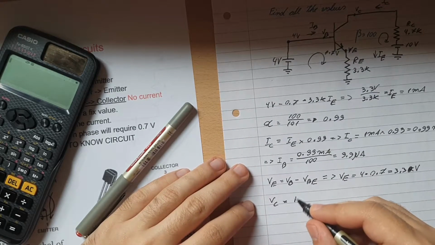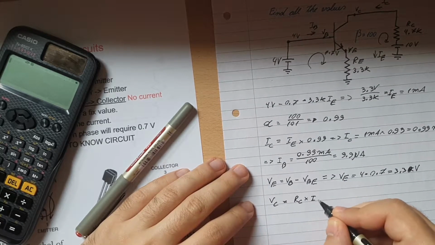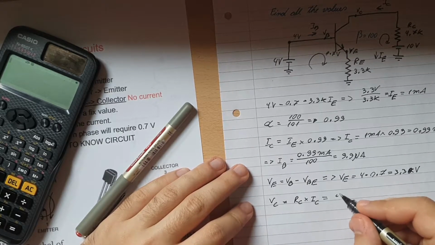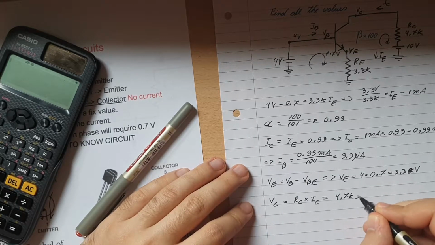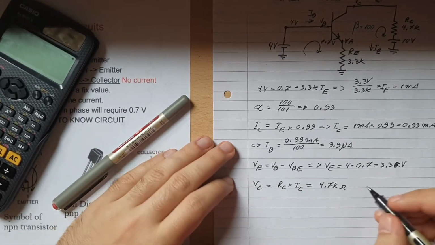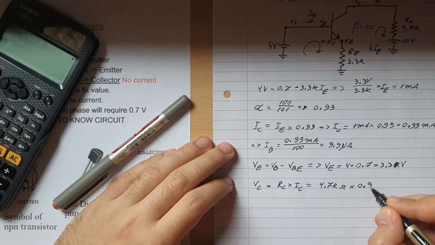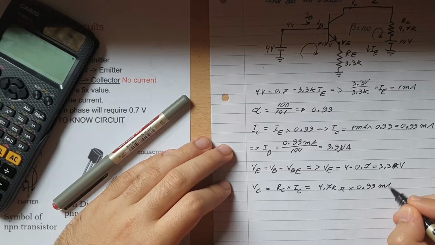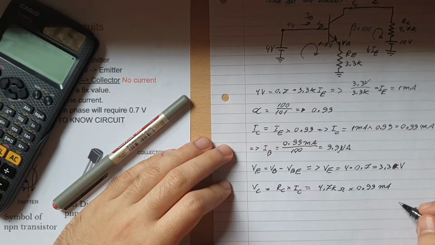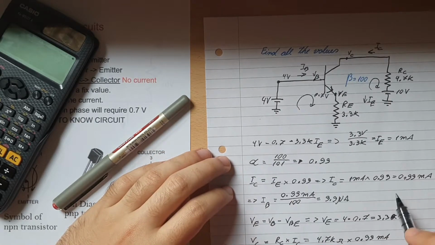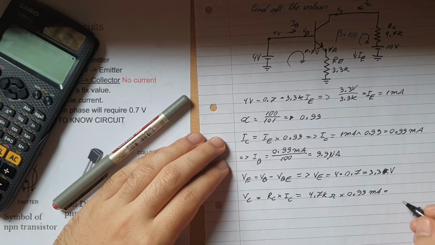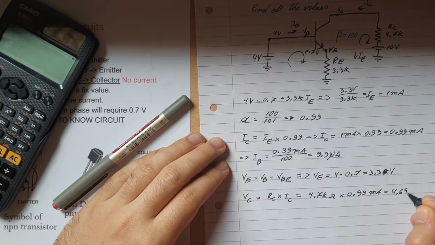VC will be equal to RC times IC, which is 4.7K ohms multiplied by 0.99 milliamps, basically the current we got from the alpha, and that will be equal to 4.653.